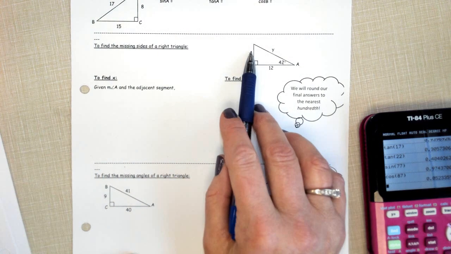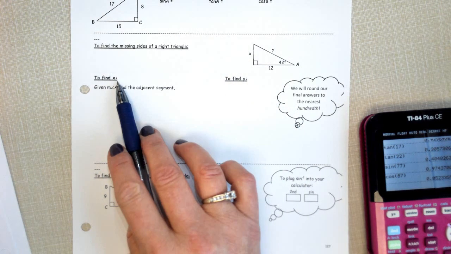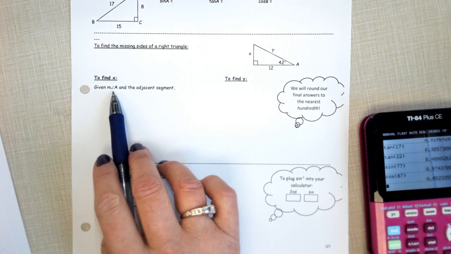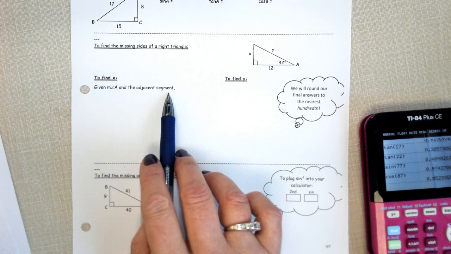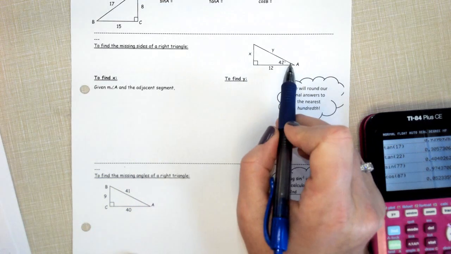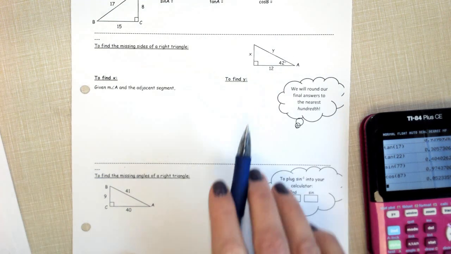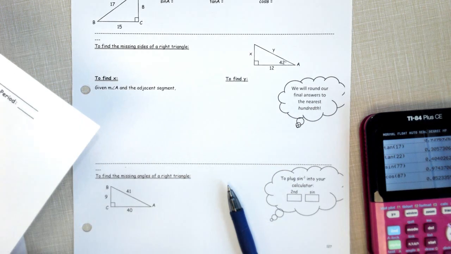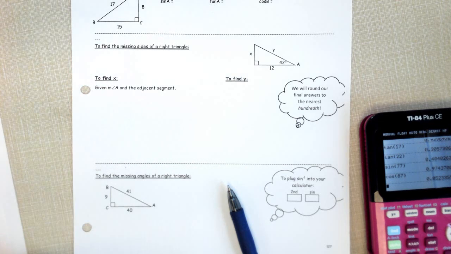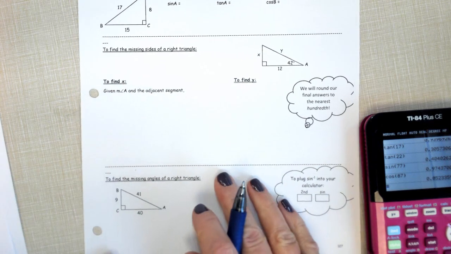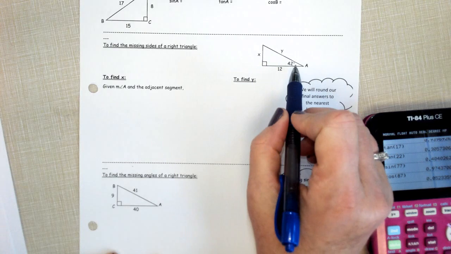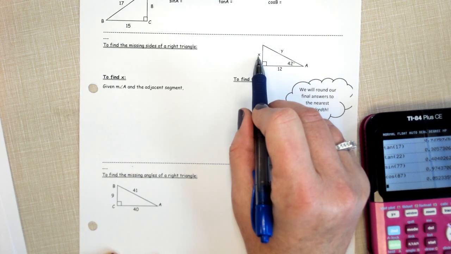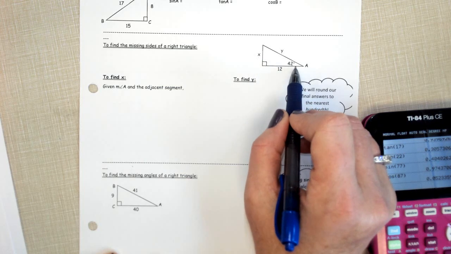If you want to find x, so this is the x value, given the measure of angle A and the adjacent segment. So this is the side opposite that I don't know, and I know the adjacent.